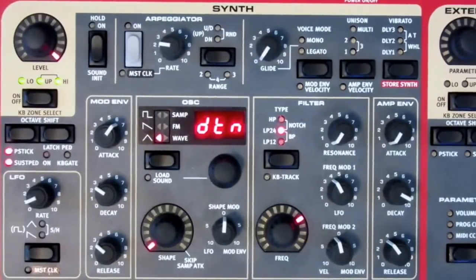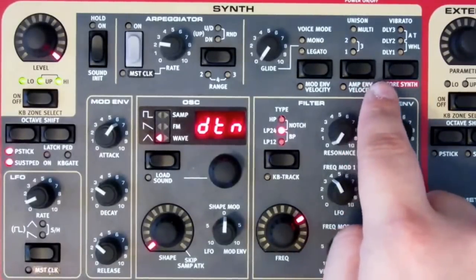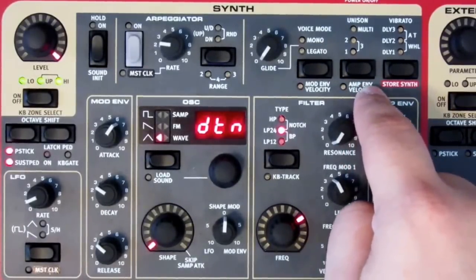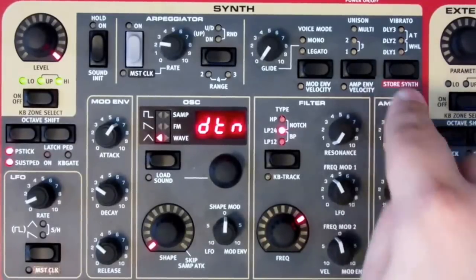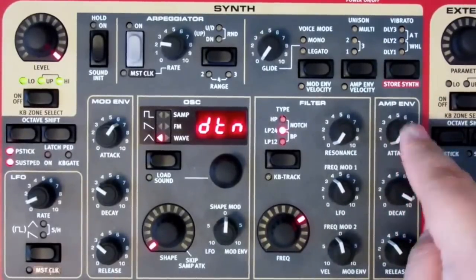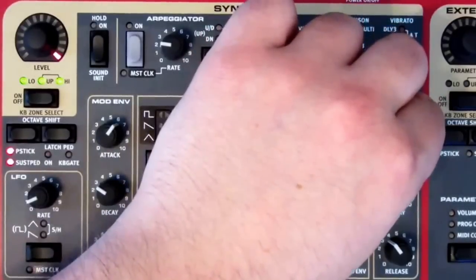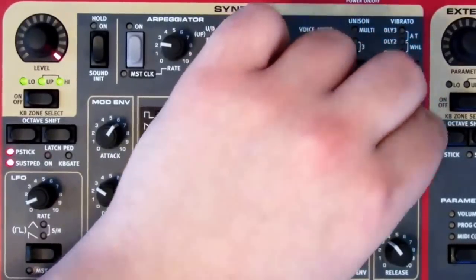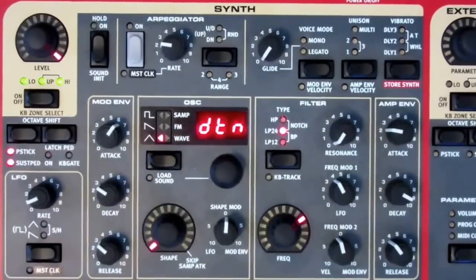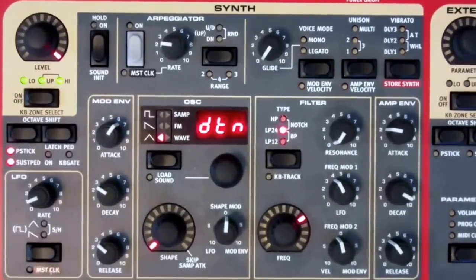I like that. We can work with that. It still doesn't sound too great. So what we can do is alter the attack here with the amp envelope. You have it just cuts off like that too.